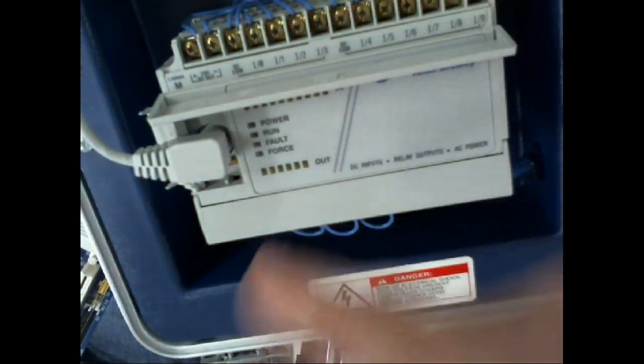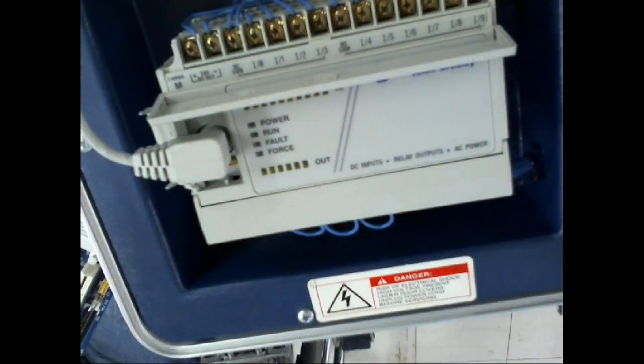Now this computer right here has no idea what that symbol is. So what do we have to do? We have to translate it. It has to be translated.